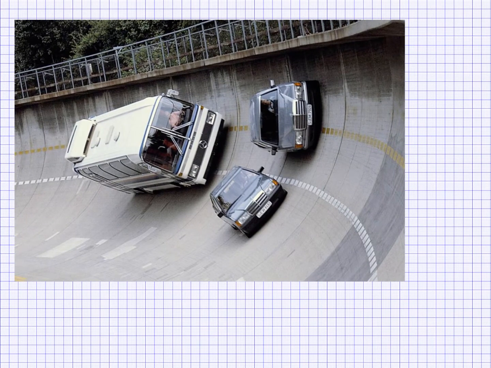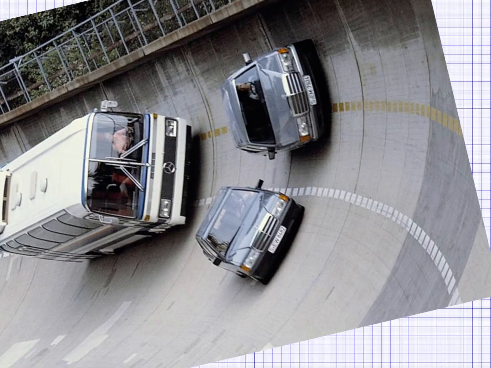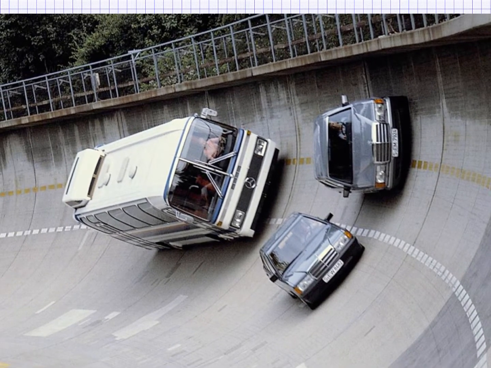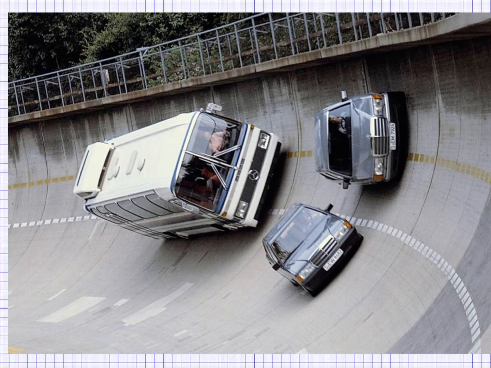So this is a real photo taken of an extreme banked corner. This is possible because of the speeds that the cars are driving. And of course, what we're interested in here is the contact between the tires and the tarmac.